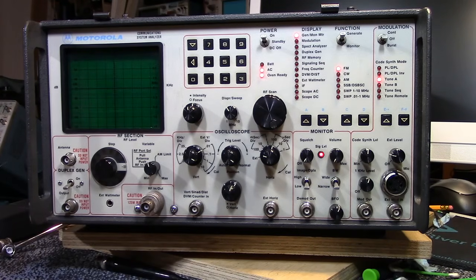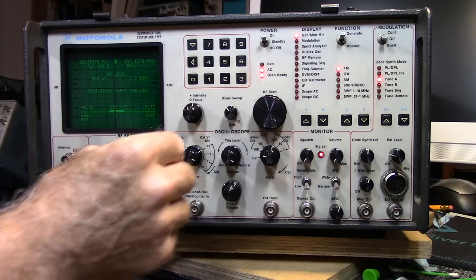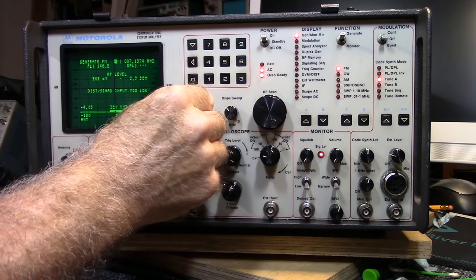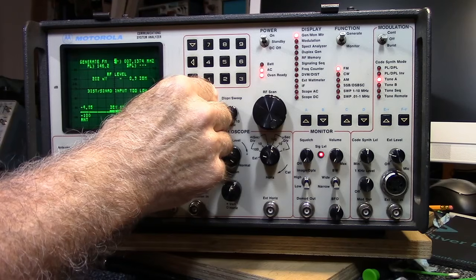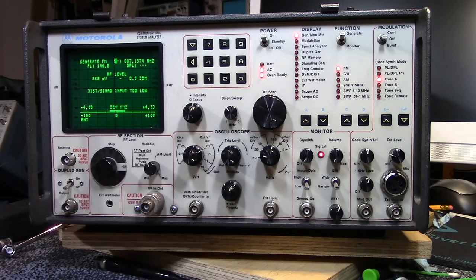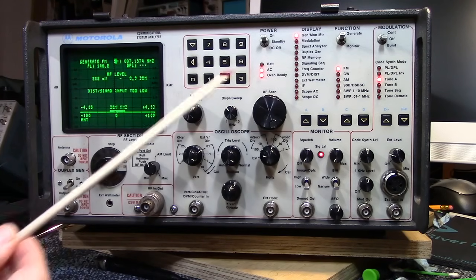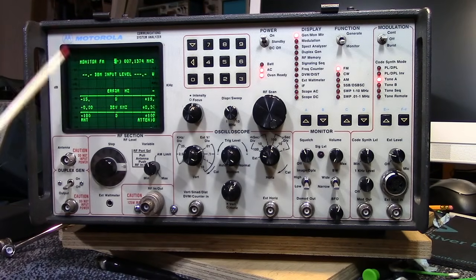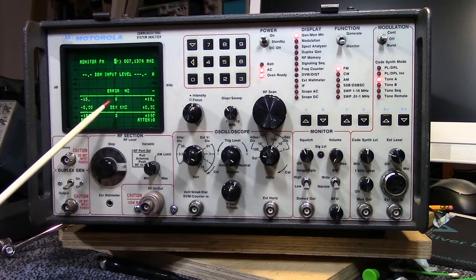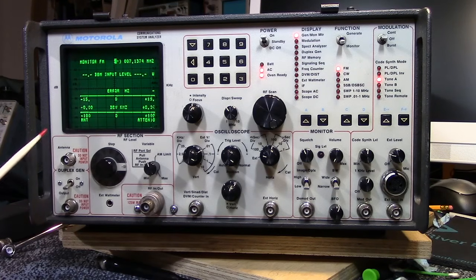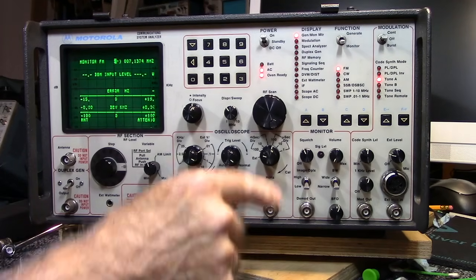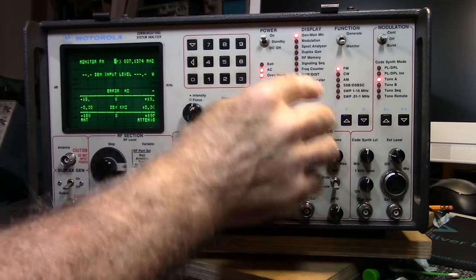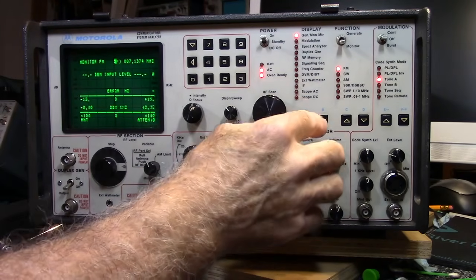The unit goes through a test, and then the display will come up here. I can focus it. And like a lot of service monitors, it has your frequency. In this, well, I'll put it in monitor here. It'll give you your input level, the frequency error, the deviation. This is an FM here. It also has, and this is what I like about this unit, these up and down arrows here. You can toggle through the different displays here.